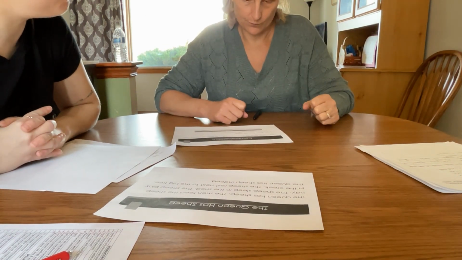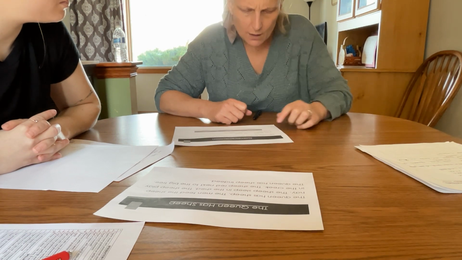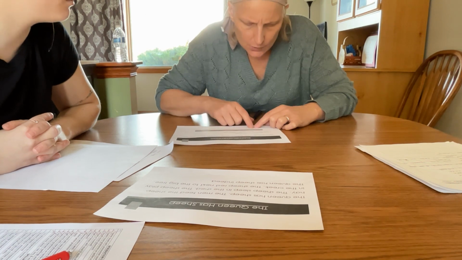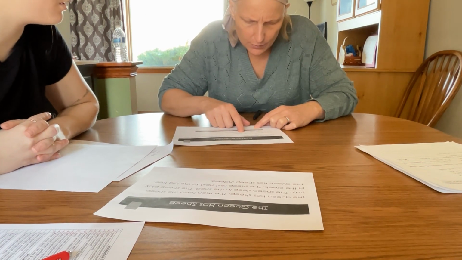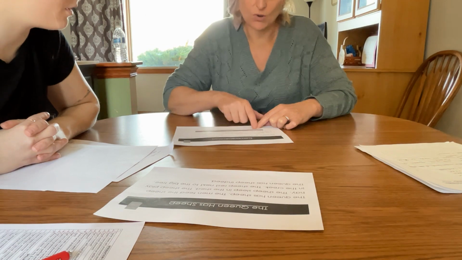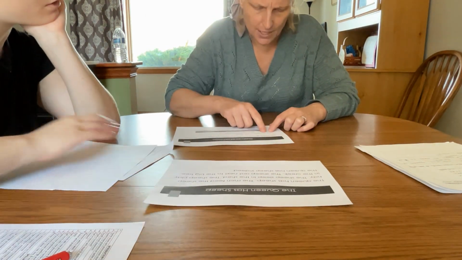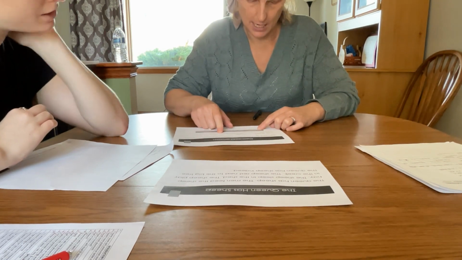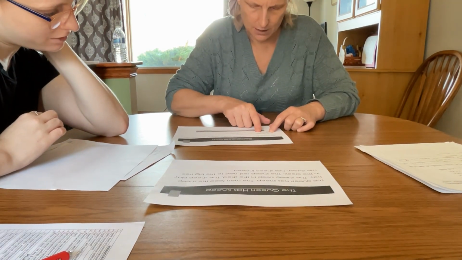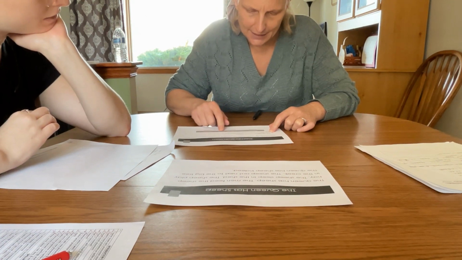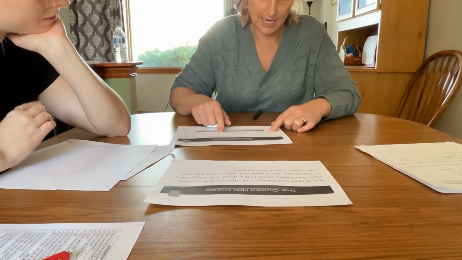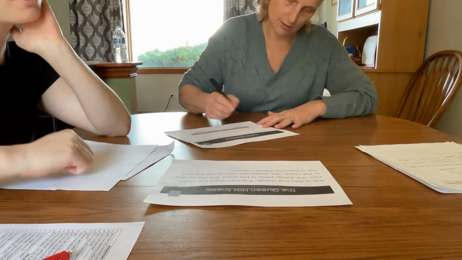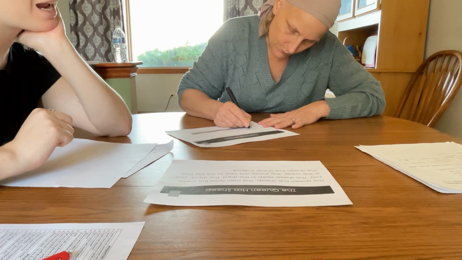All right, let's move on to number 2. The men eat the sheep hay. The men feed the sheep hay. Absolutely. We read about the men feeding the sheep hay.